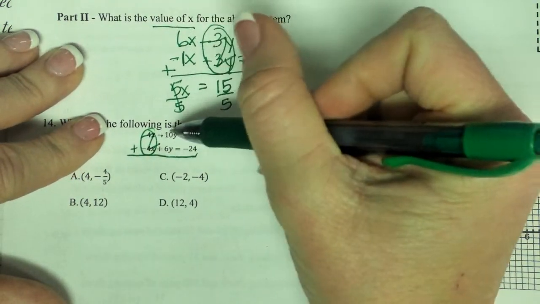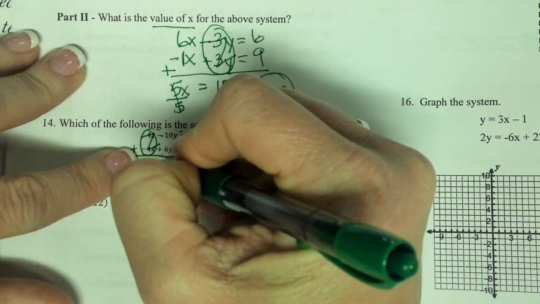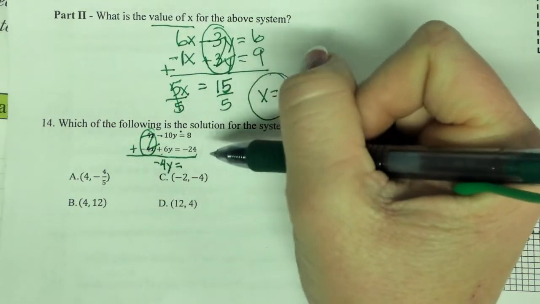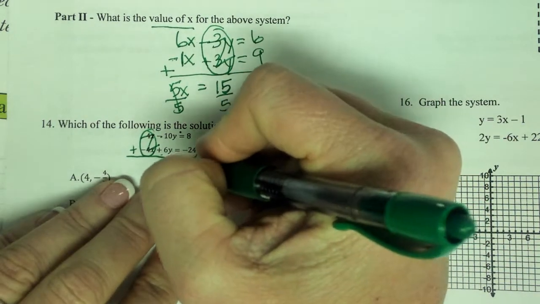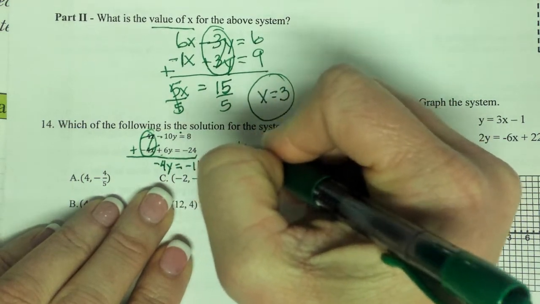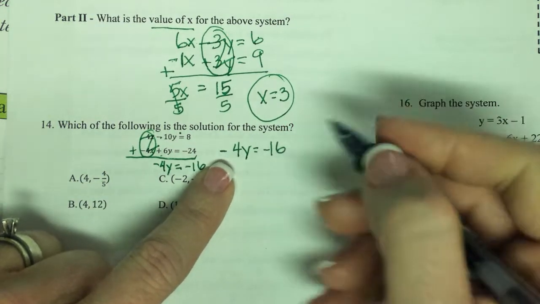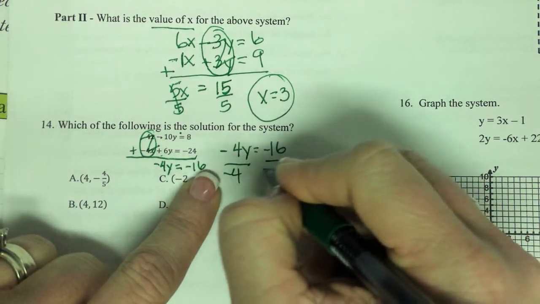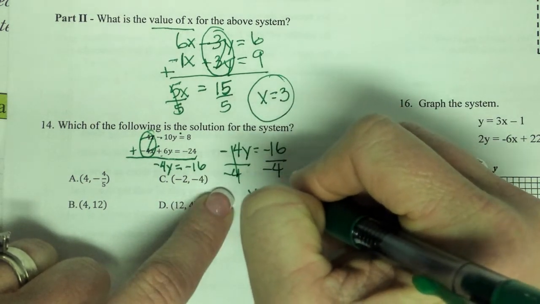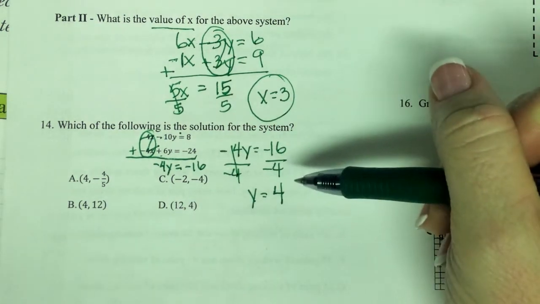So now I have negative 10y plus 6y. Very good. Negative 4y. And that equals 8 plus negative 24, or 8 minus 24. Negative 16. I'm going to rewrite this over here so I have more room to do my work. Okay, so to solve for y, I need to do what? Divide everything by negative 4. So y equals a positive 4, right? Since I'm taking a negative and dividing it by a negative, it's going to be positive.